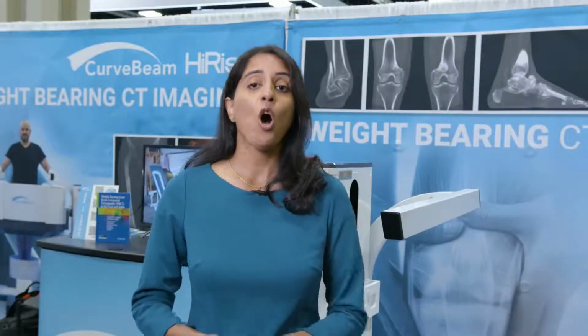Curvebeam is here for the AOFAS 2021 annual meeting, and wow, the atmosphere is charged. There have been a number of podium presentations, special sessions, and a number of posters, all about weight-bearing CT. And the conversation really is, what is the impact that weight-bearing CT is having on the specialty today, and how is it going to revolutionize the way foot and ankle orthopedics is practiced over the next 5 to 10 years? We're going to bring you great talks from the exhibit hall floor, so let's hand it over to our speakers.